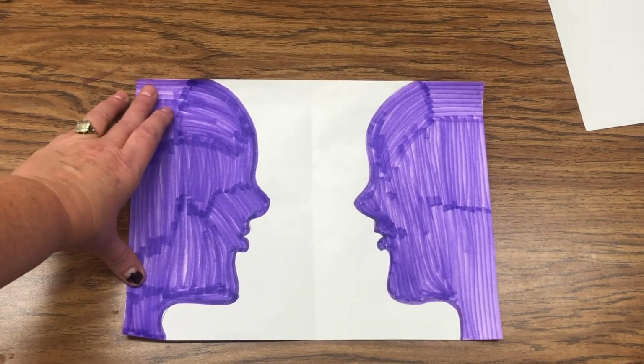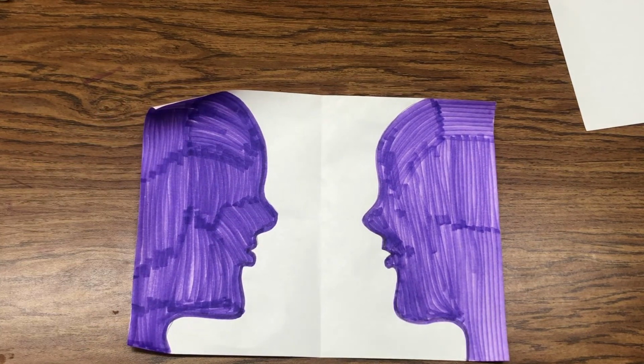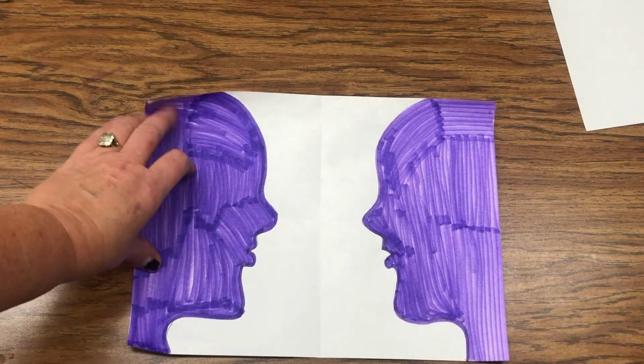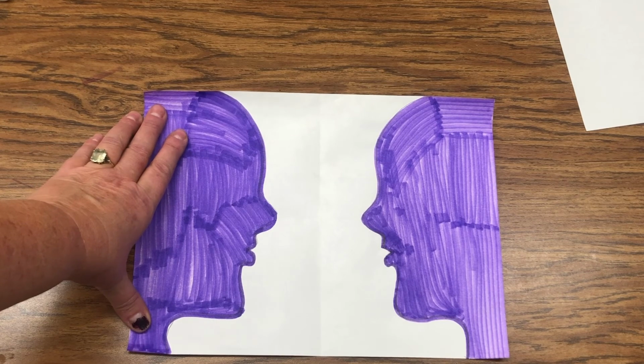Now that I have finished coloring my faces in with marker, I am finished with my picture. You can show it to people in your household and ask them, without telling them what it is, what they see. See what they say. Do they say they see two faces, or do they see a vase?